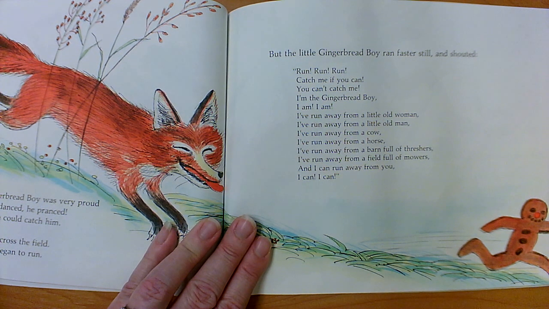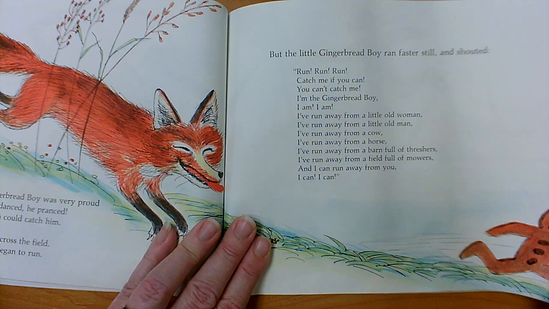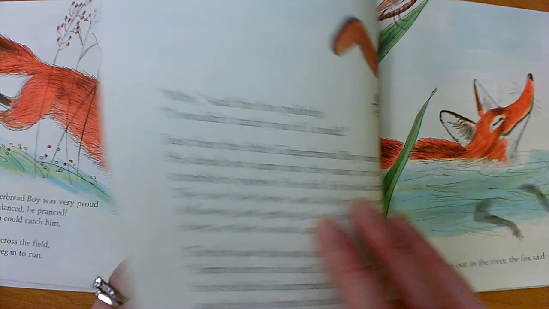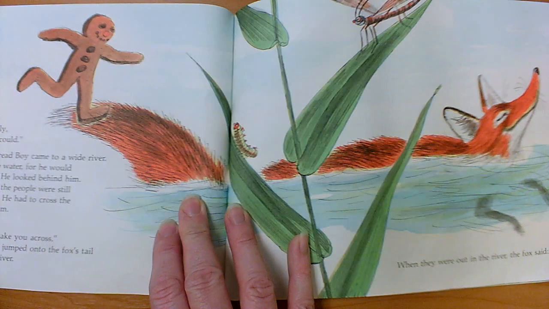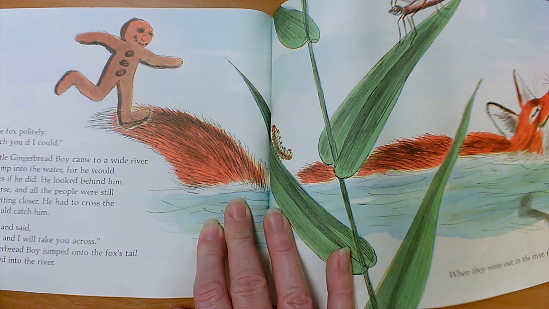"I've run away from a little old woman. I've run away from a little old man. I've run away from a cow. I've run away from a horse. I've run away from a barn full of threshers. I've run away from a field full of mowers. And I can run away from you. I can, I can." "Why," said the fox politely, "I wouldn't catch you if I could."